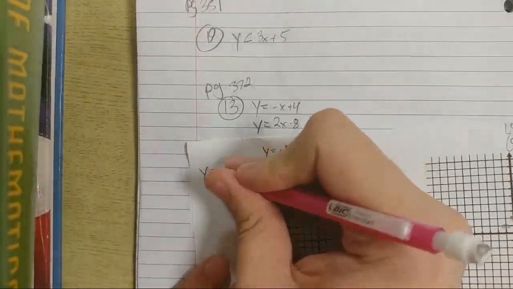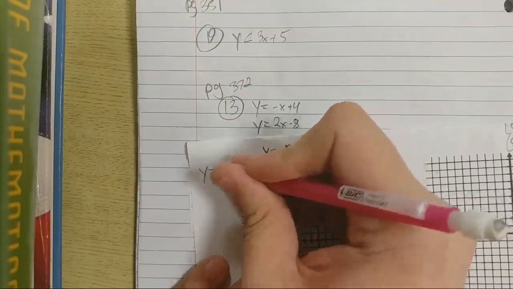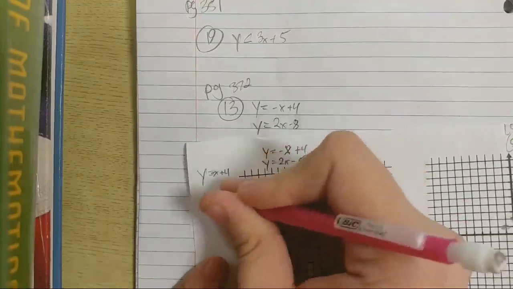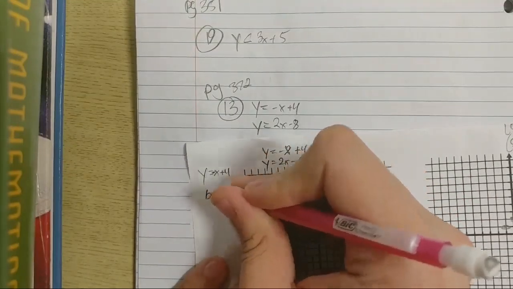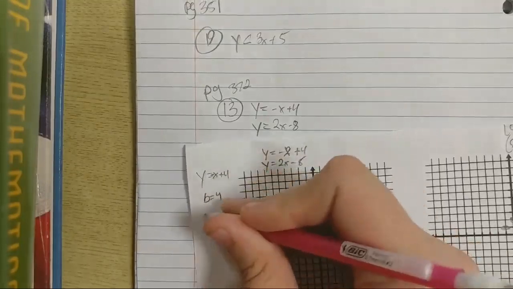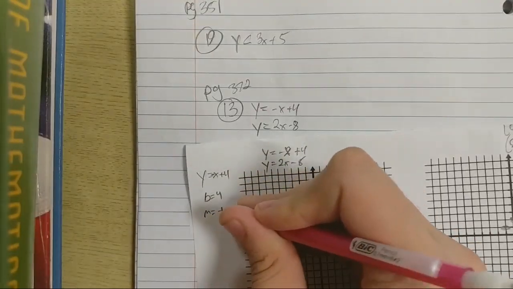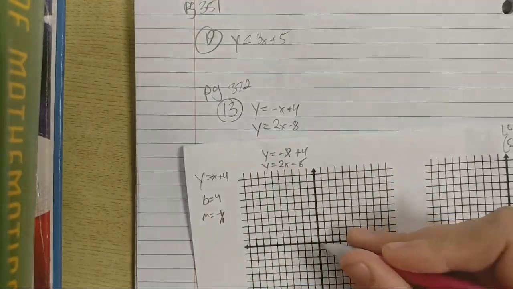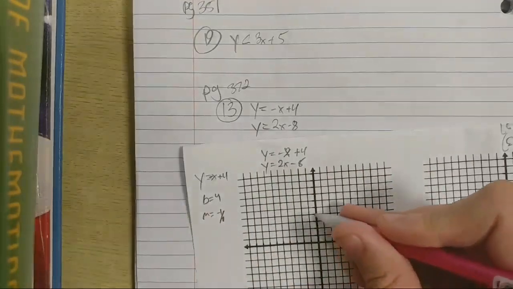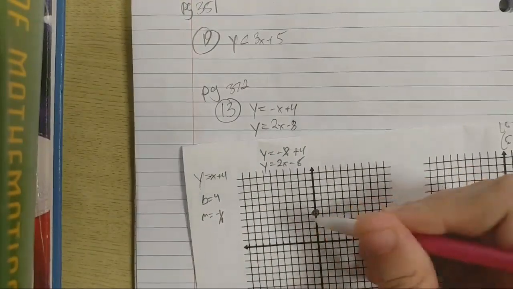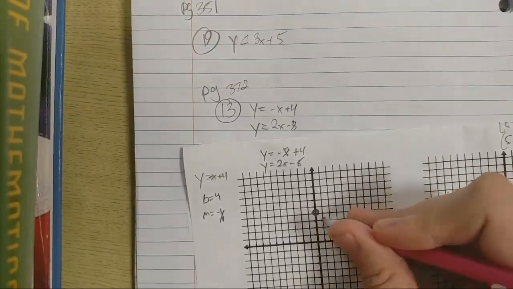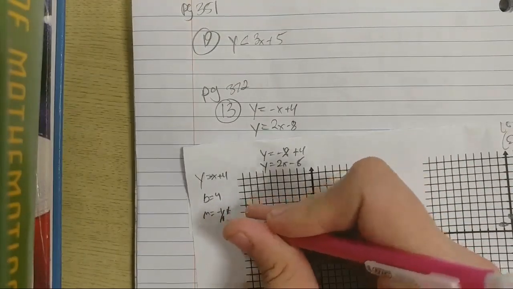So let's do the first one. Y equals negative x plus 4. My b is positive 4. My slope is negative 1 over 1. So it's 4 up, 1, 2, 3, 4 up, put a dot here. And I'm going down 1, right 1, down 1, right 1.